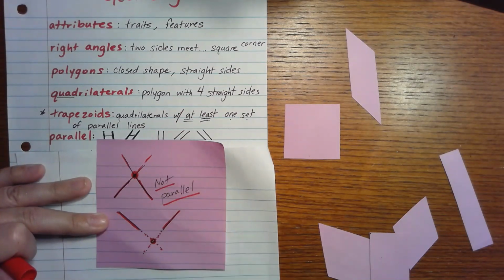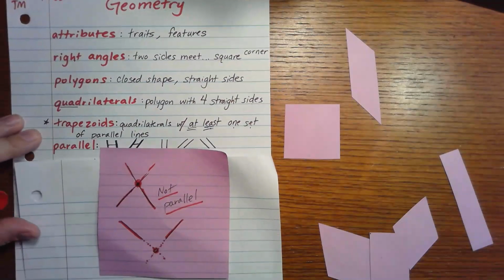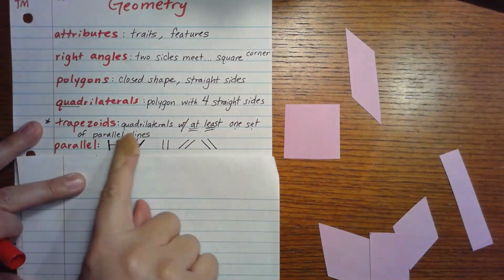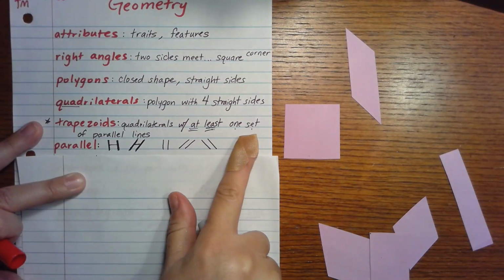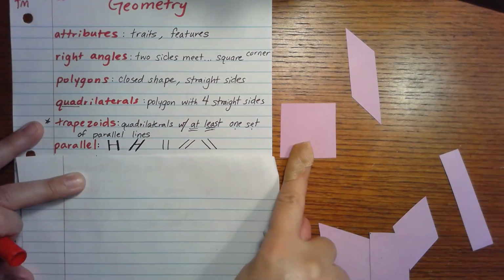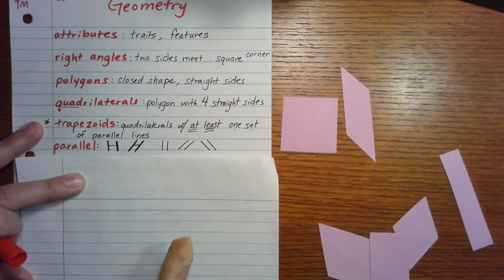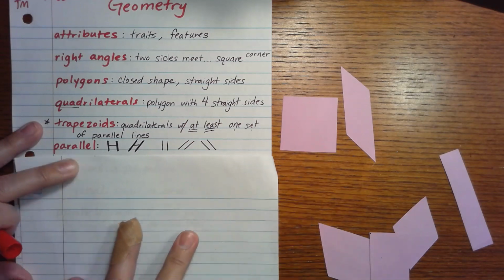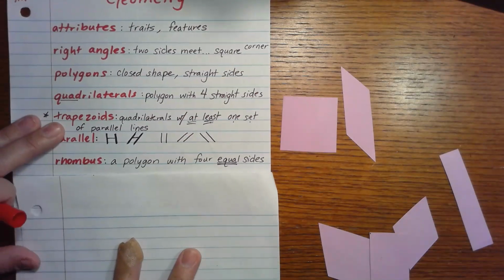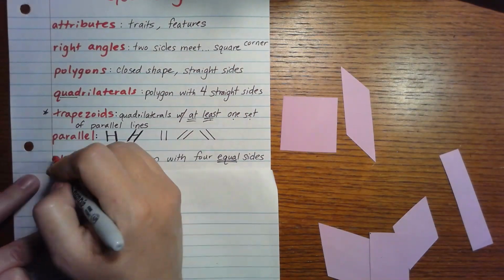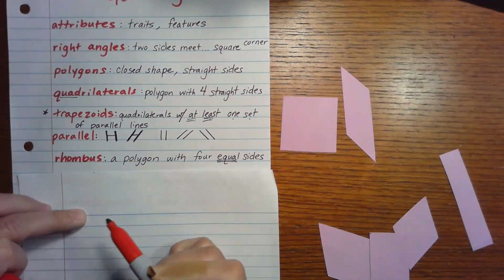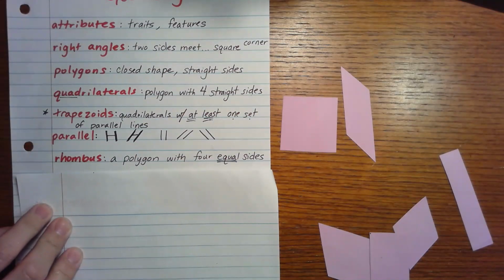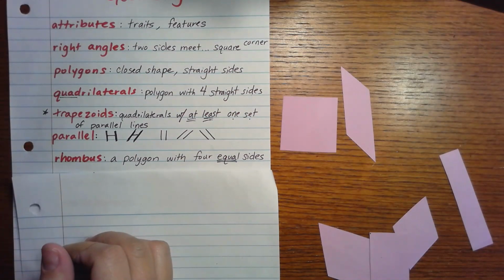They are not parallel. So just to review, a trapezoid is a quadrilateral that has at least one set of parallel lines, and we can even sort other things if they have more than one set as a trapezoid. Okay, next one, a rhombus. A rhombus is a polygon with four equal sides.